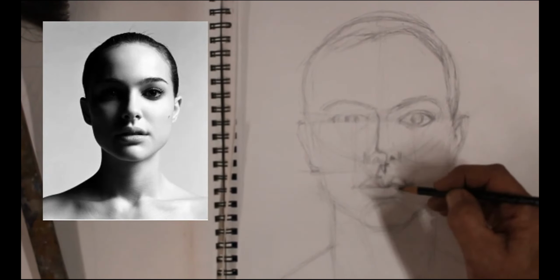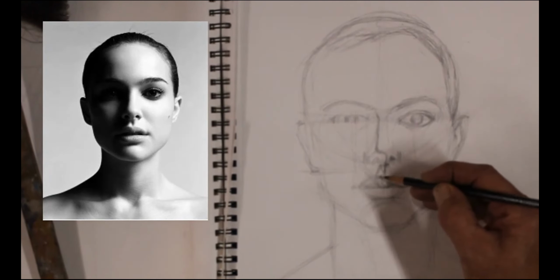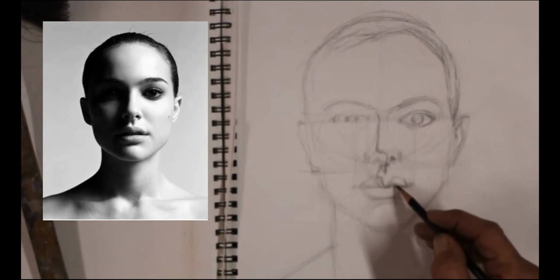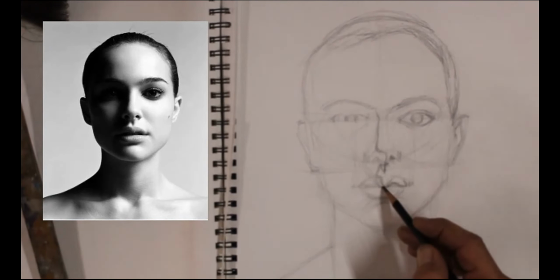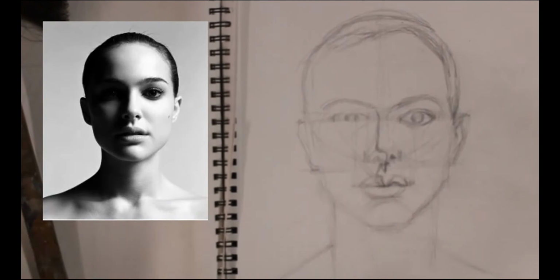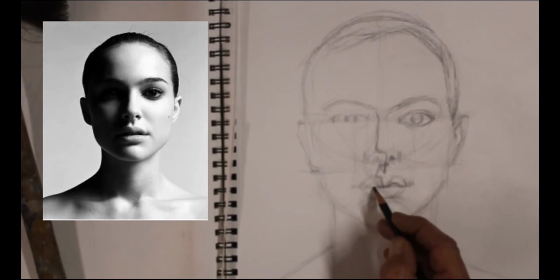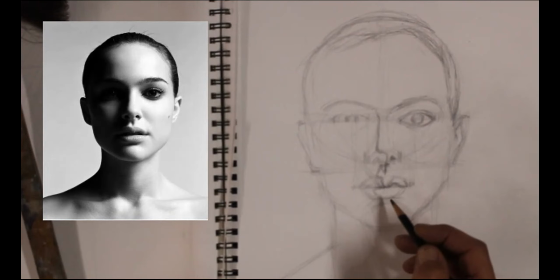Then that dividing line defines the upper lip here, defines the inside of here a little bit. And then I got to really look at the photo. I also want to think about how it defines this lip here.